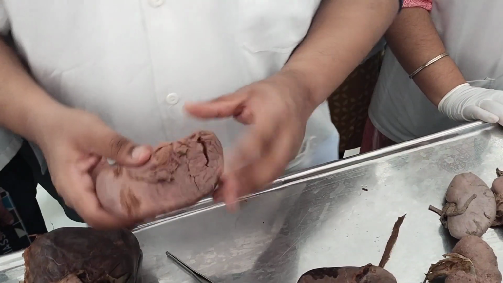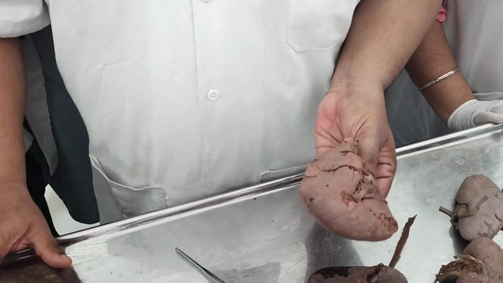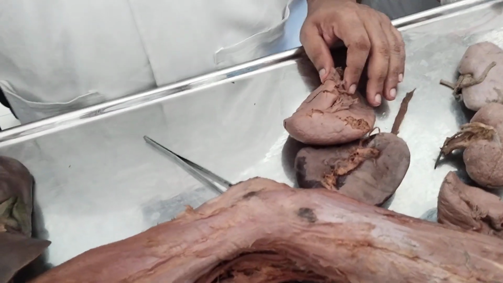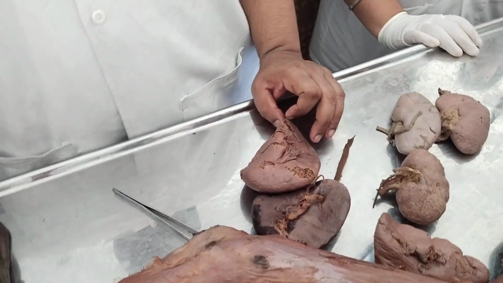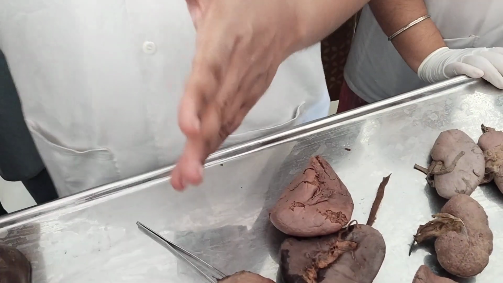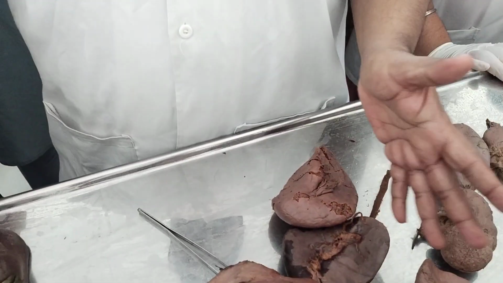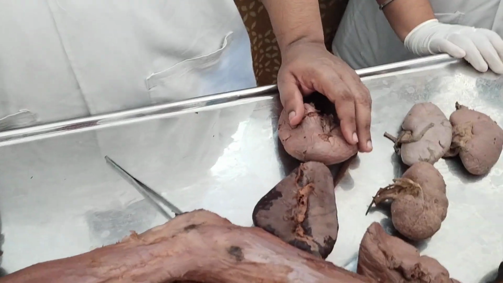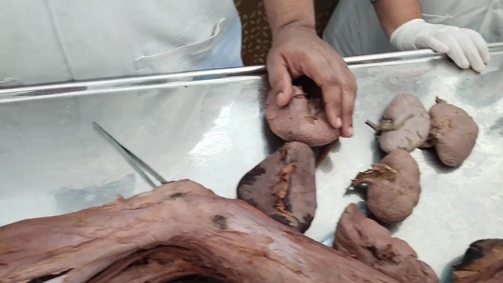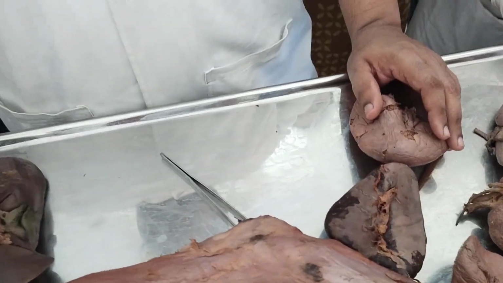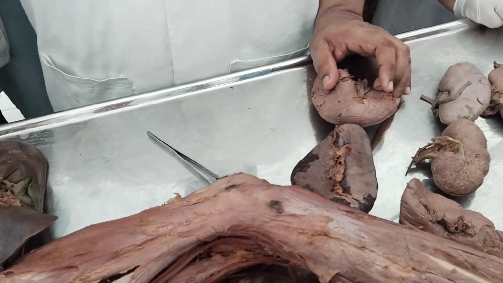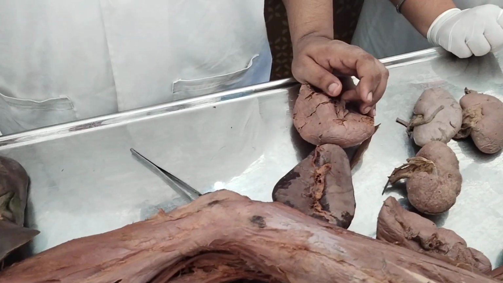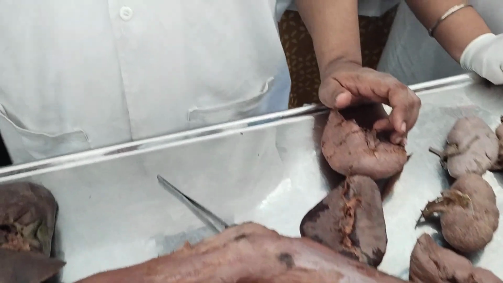Then they ask about splenomegaly and hypersplenism. Splenomegaly means size increased, and hypersplenism means there is increased activity. These two things may coexist, or they may not. Remember the causes. The causes of splenomegaly can be malaria, chronic malaria or malaria of longer duration, or it can be typhoid, or, if you don't remember, at least you can say tumor of the spleen or metastasis of the spleen.